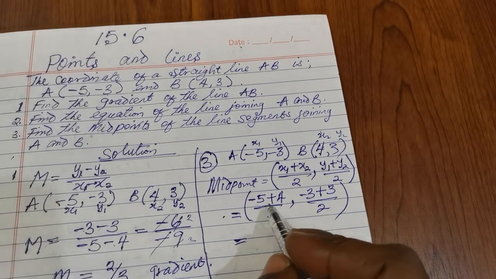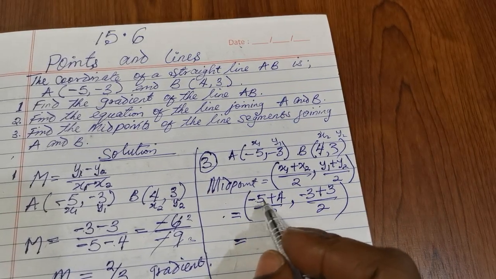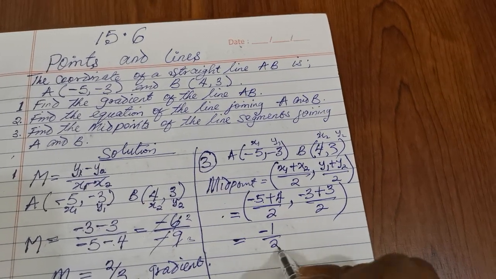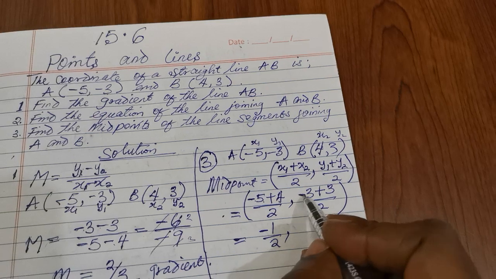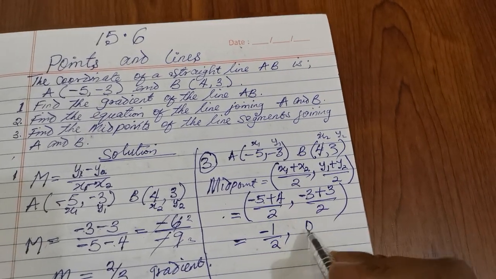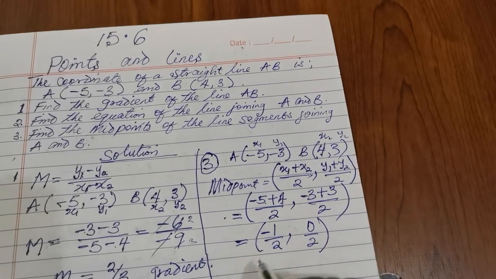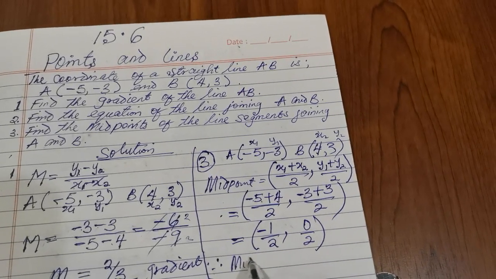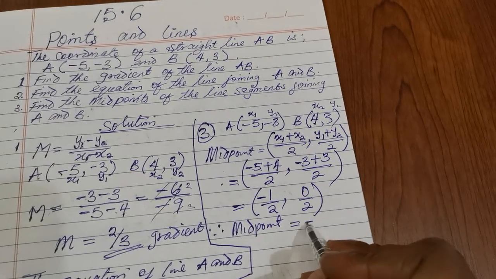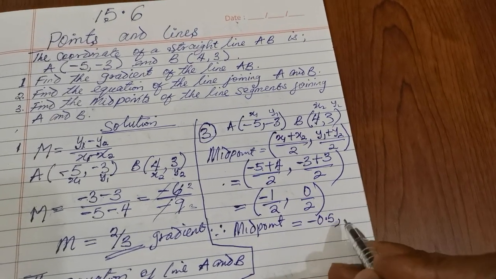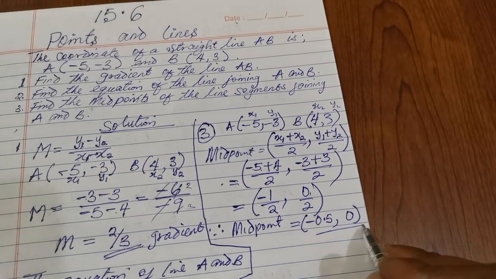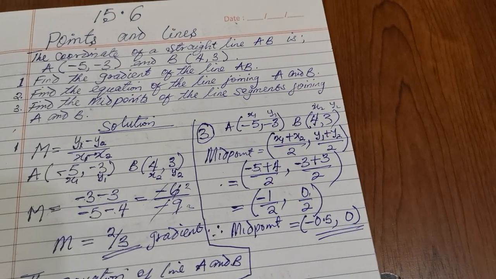So we have -5 plus 4 is -1 over 2, comma, -3 plus 3 is 0 over 2. Therefore, the midpoint is -0.5, 0, because 0 divided by 2 is 0. So this gives us the midpoint.